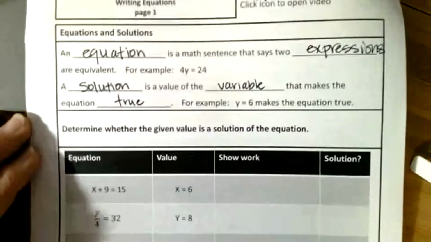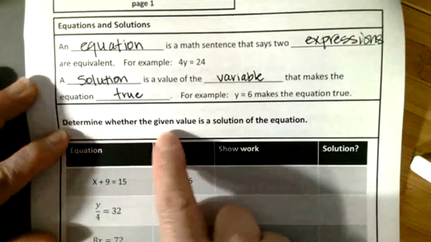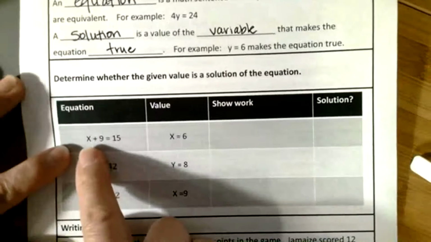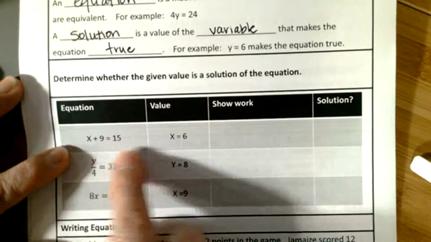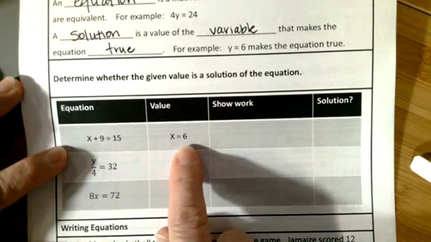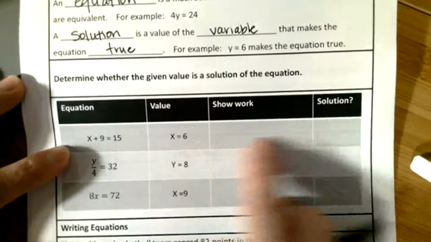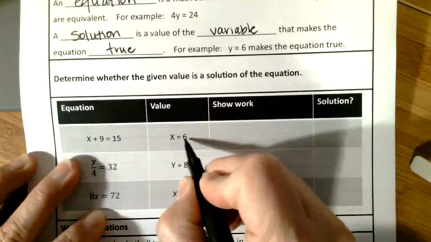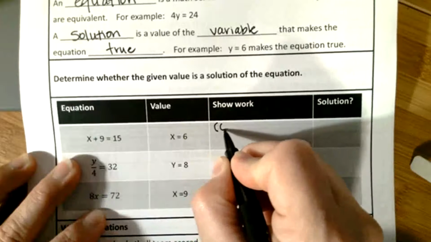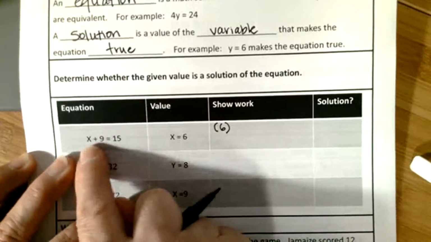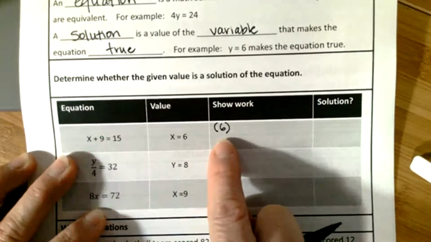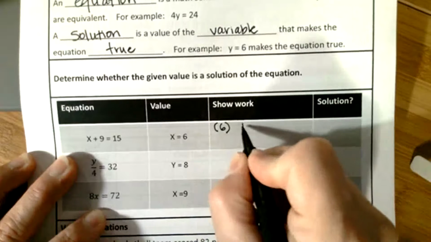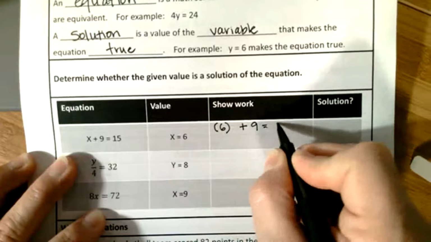In this lesson, 11.1, what you're going to do is determine whether a given value of the variable is a solution to the equation. So let's do several examples. This says x plus 9 equals 15, and then it says x is 6. So let's figure out if x equals 6 is a solution, yes or no. We're going to put 6 in place of the x, and anytime we plug a number in, we put it in parentheses to show that it has been put in place of a variable, okay? So 6 plus 9 equals 15.